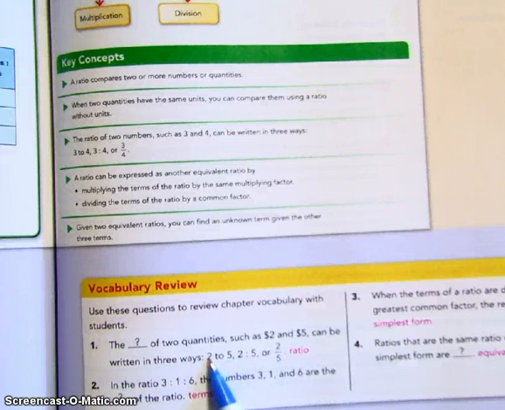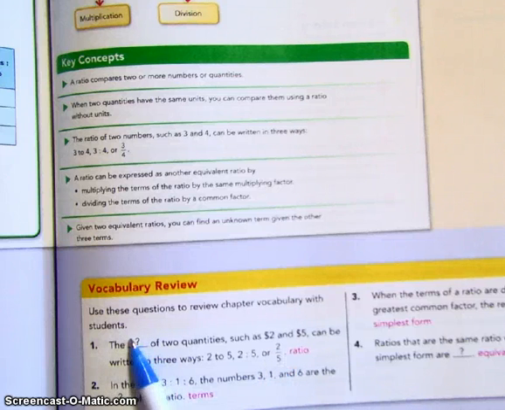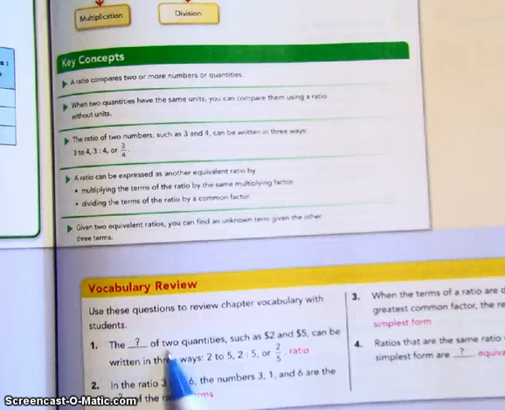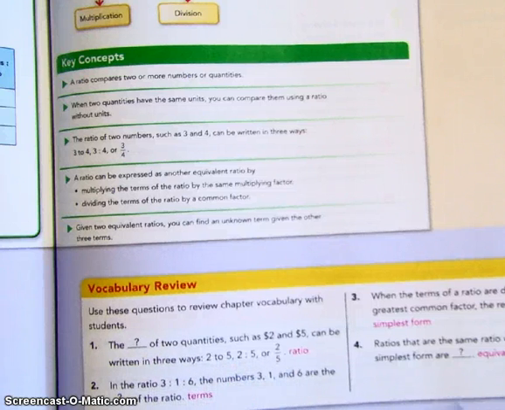Remember, the very first one would always go on the top. And the answer to our vocabulary would be the ratio of 2 quantities can be written all of these 3 ways.